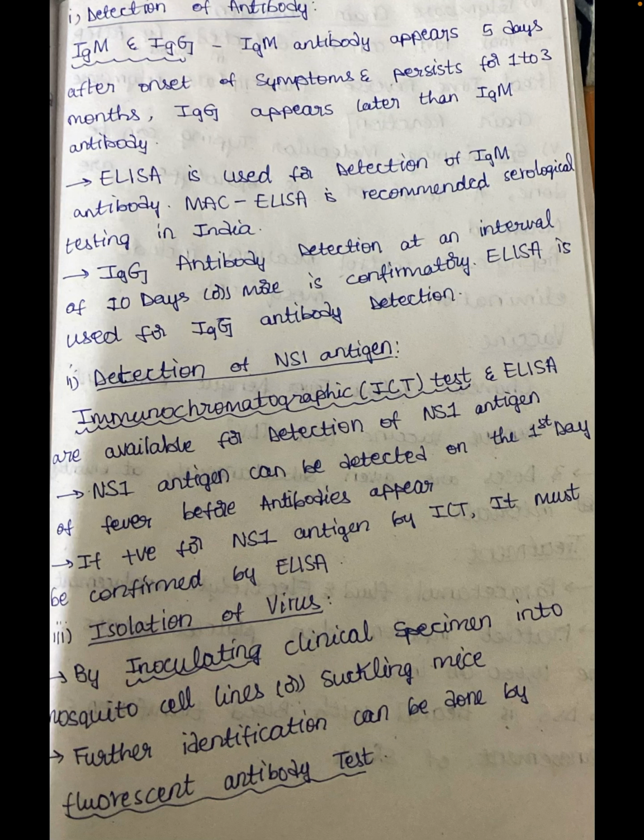Detection of antibody. We detect IgM and IgG antibodies, which can be detected by using ELISA. IgM antibody appears 5 days after onset of symptoms and persists for 1 to 3 months. IgG antibody appears later than IgM antibodies. First, we detect IgM antibodies using ELISA, that we call as MAC ELISA. IgG antibody detection at an interval of 10 days or more is confirmatory test.